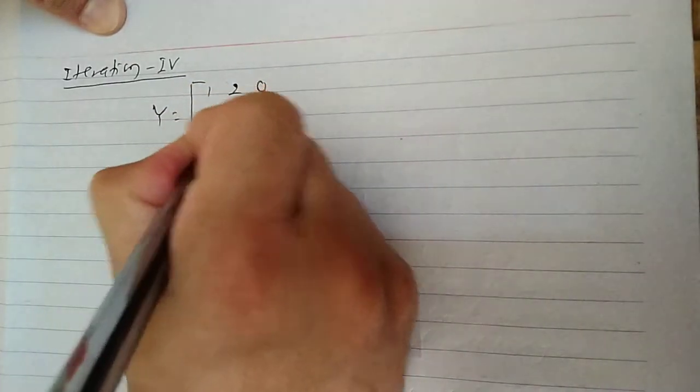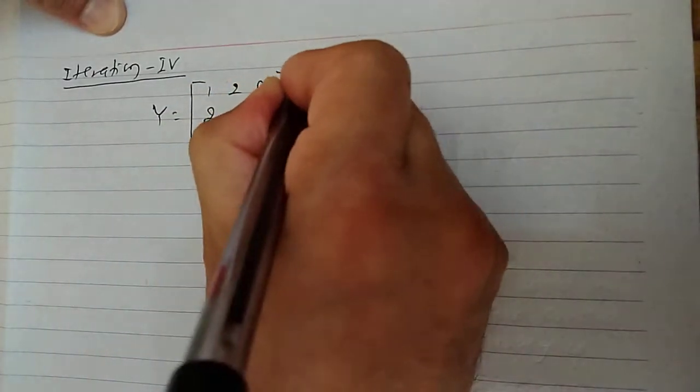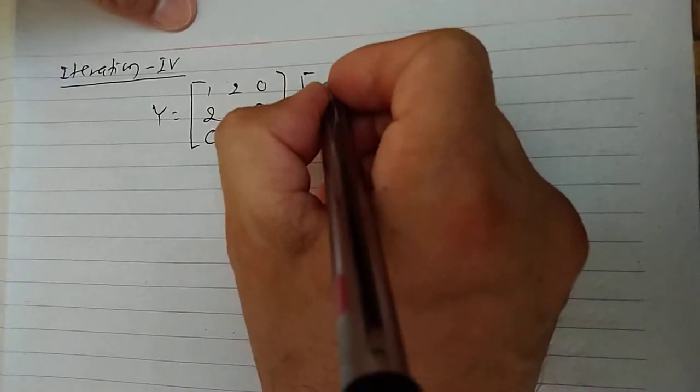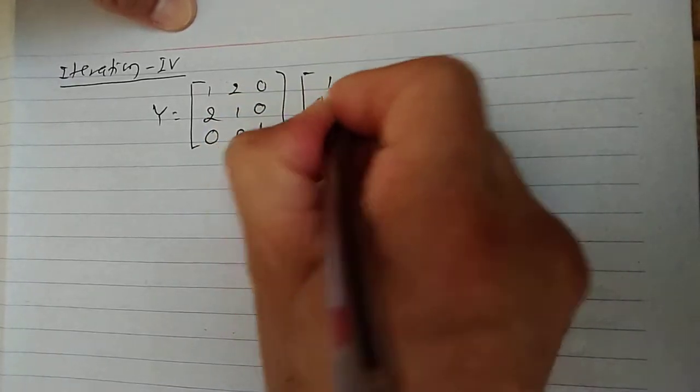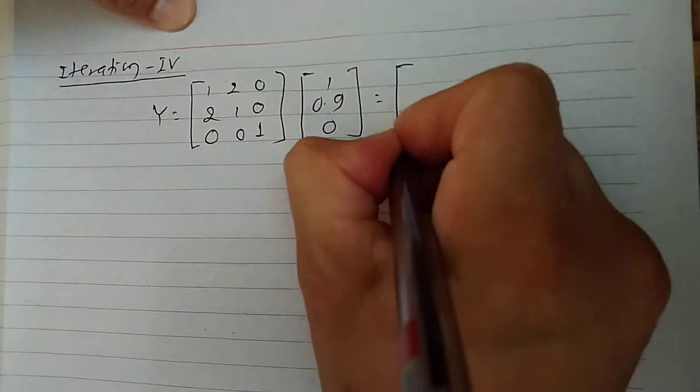So iteration 3 is done, let's do iteration 4. All right, so y will be A into x again. So 1 2 0, 2 1 0, 0 0 1, into x, which is 1, 0.9, 0. What does this come to? Tell me.